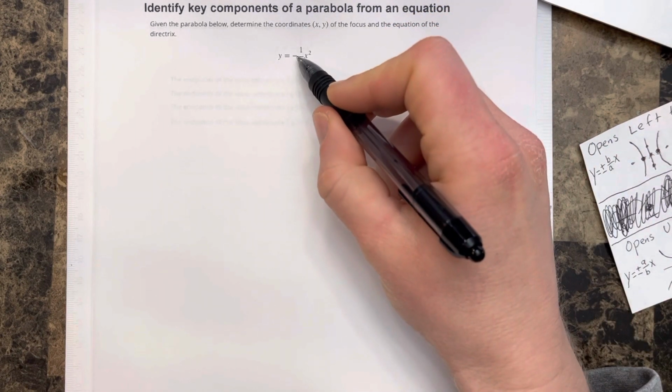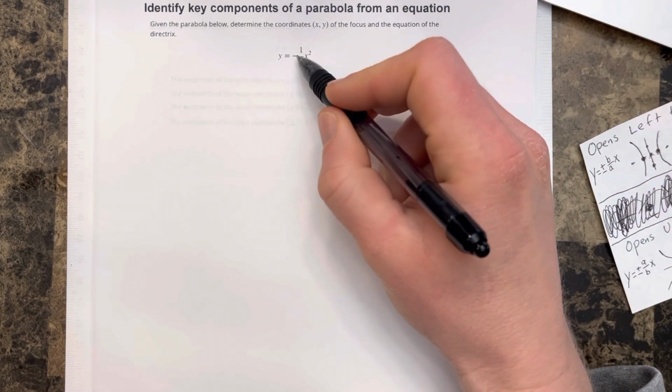In this video, we're going to identify key components of a parabola from an equation. It says, given the parabola below, determine the coordinates (x, y) of the focus and the equation of the directrix. So first of all, let's notice that our leading coefficient here is -1/8 on the x squared. That tells us that we have a downward facing parabola.